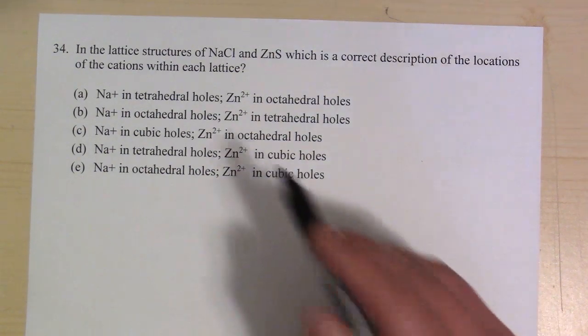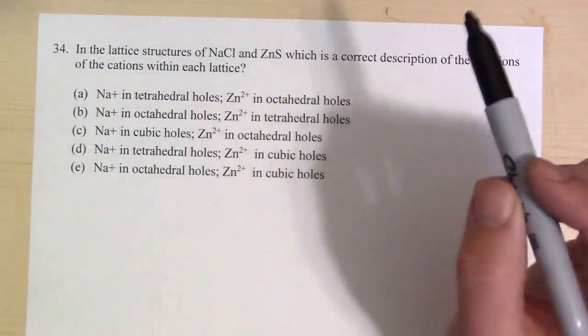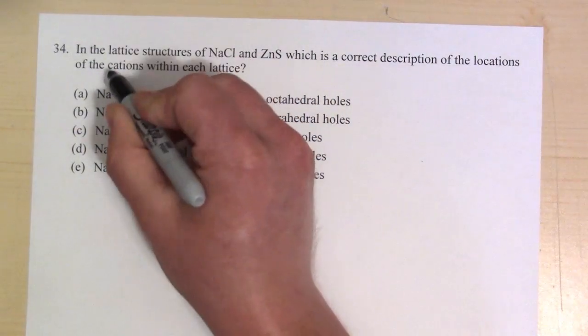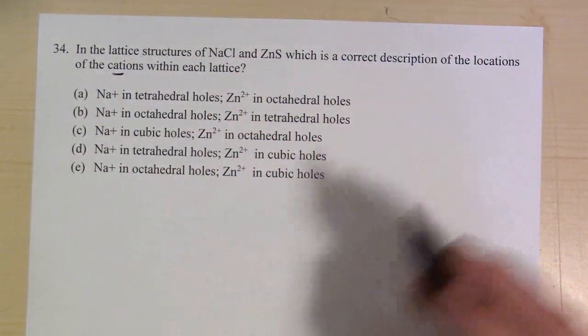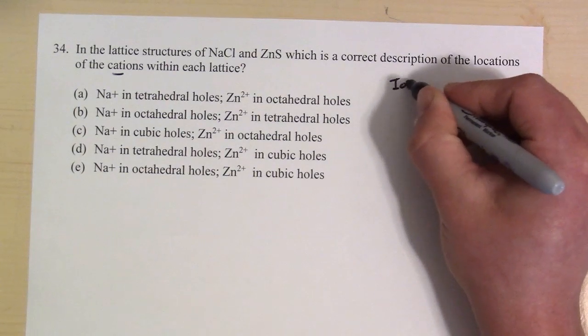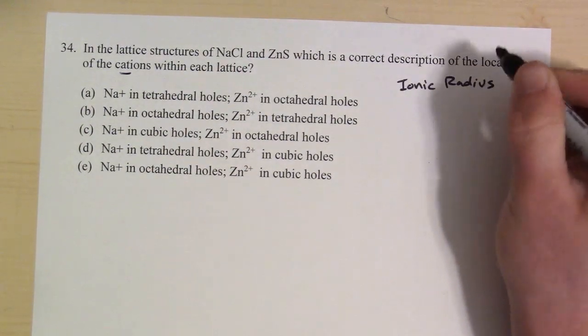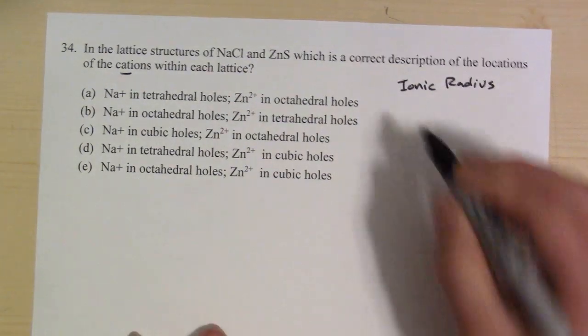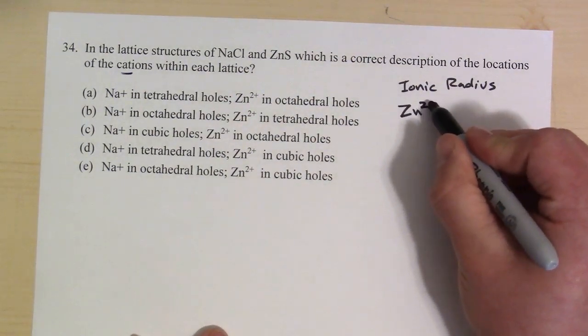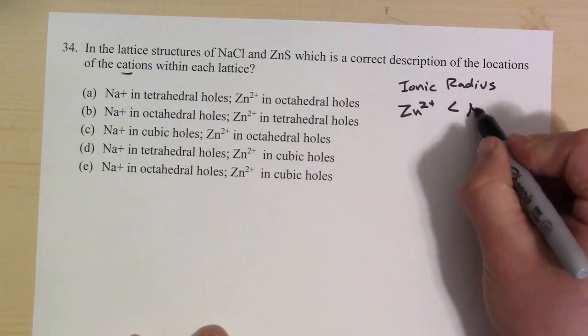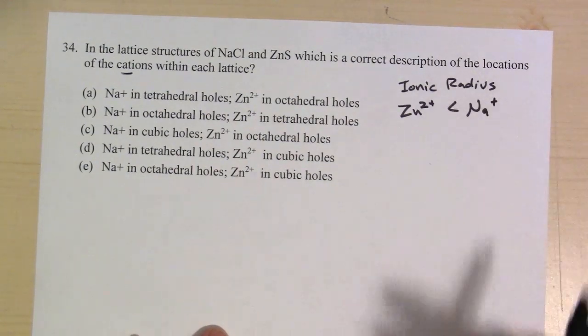So here, the ionic radius of the cations, which are what we're concerned with, the ionic radius, zinc 2+ is smaller than sodium 1+.